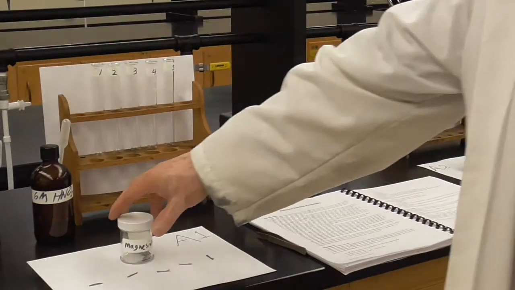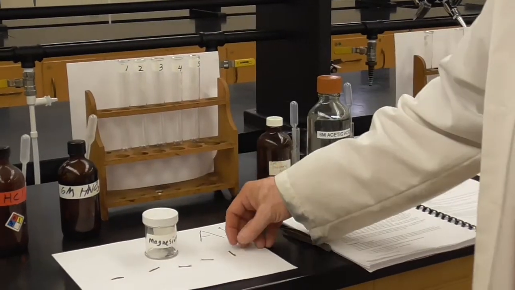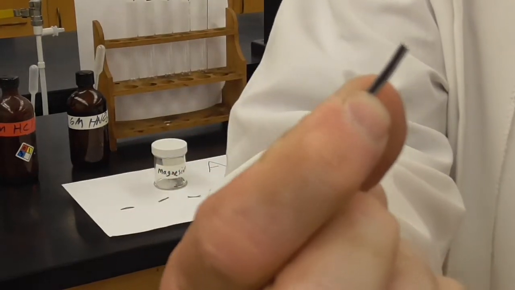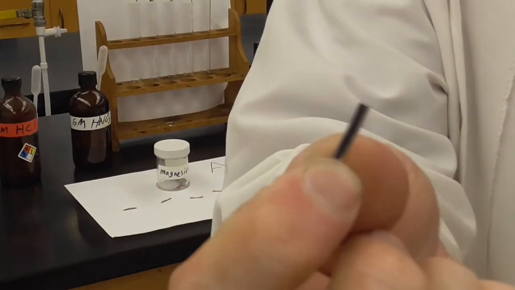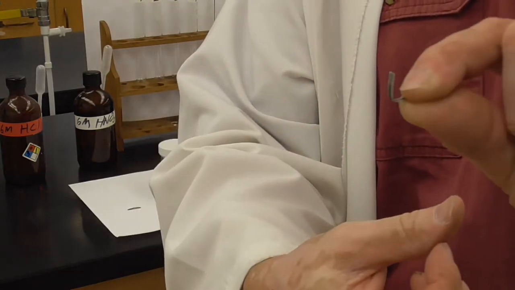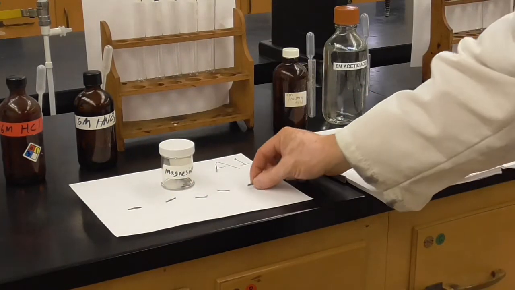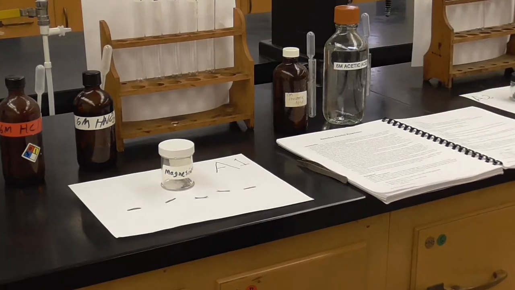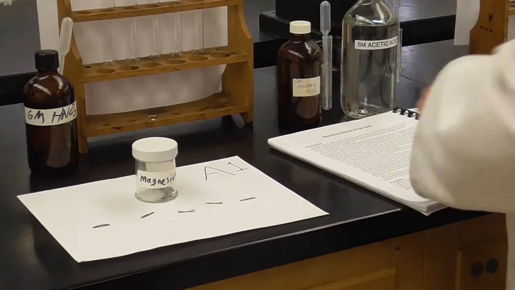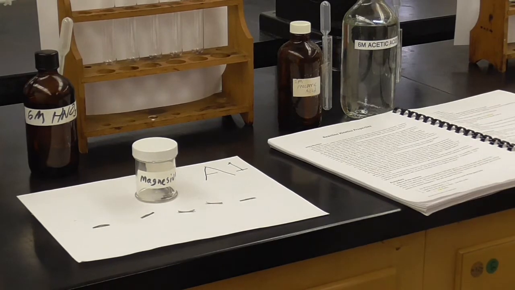We also have magnesium, and magnesium comes in these little strips. So little strip of magnesium metal. Magnesium metal is very soft. It's very flexible. I can bend it and such. But magnesium metal will react with acids, and so here we're going to investigate just which acids might react faster, just based on their nature, which acids might react slower.